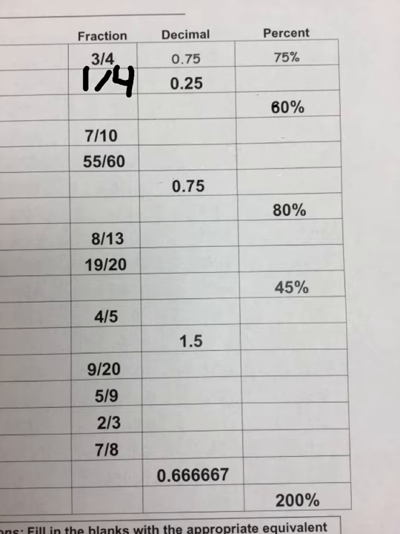I look at my decimal and I know I can make 25 hundredths become a percent by moving that decimal point 2 places to the right. I'm going to multiply by 100 to get a larger number, and that gives me 25%.